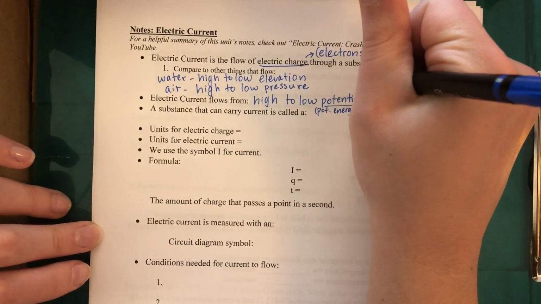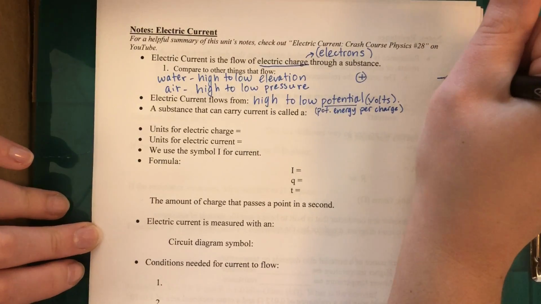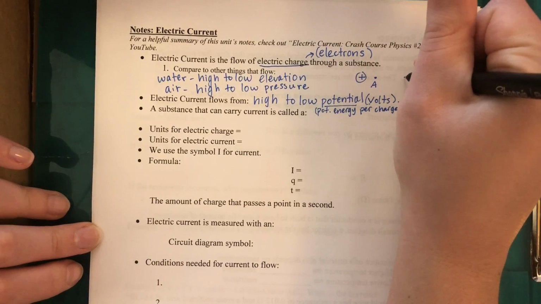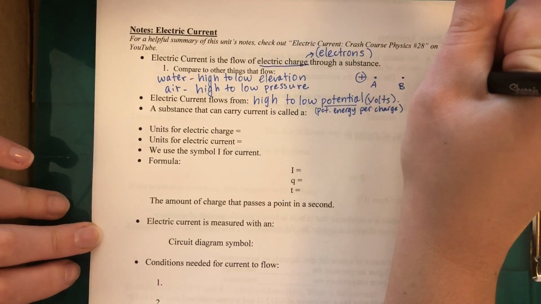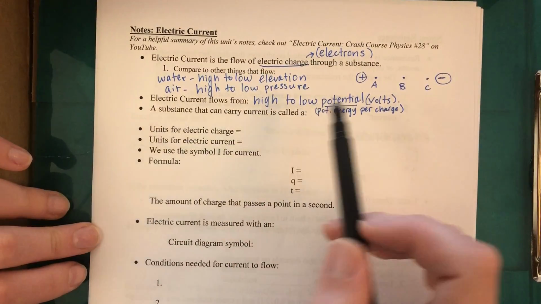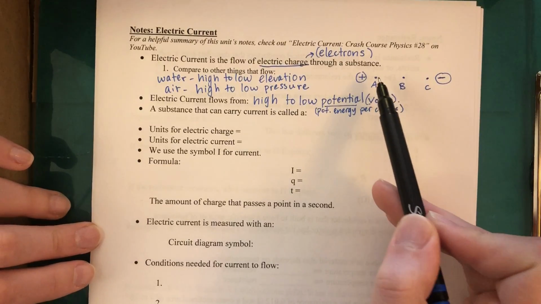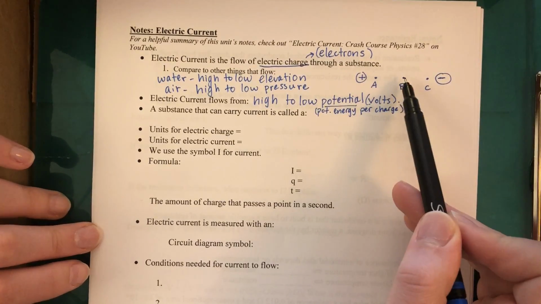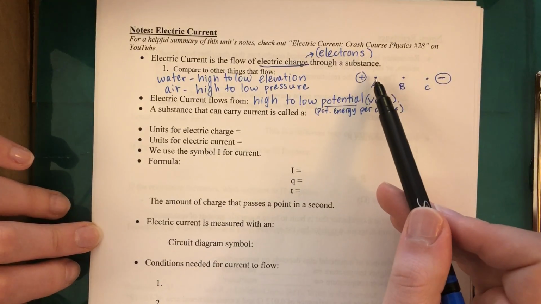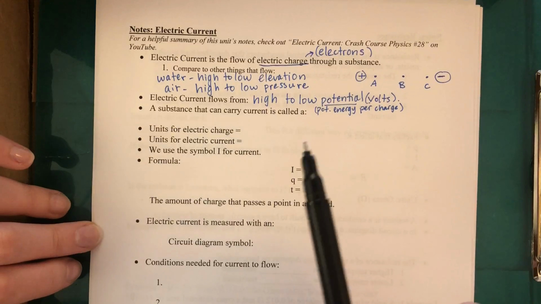If I have a positive charge over here and a negative charge over here, and I've got these points A, B, C. Think about the amount of potential energy that a small positive charge would have at each of these 3 points, and decide which point is going to have the highest potential.